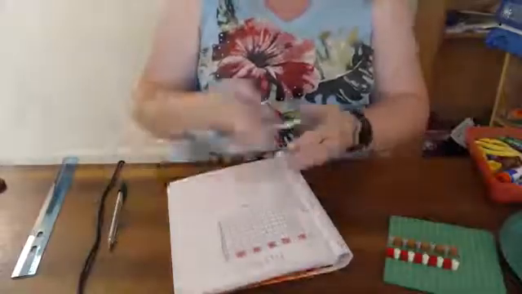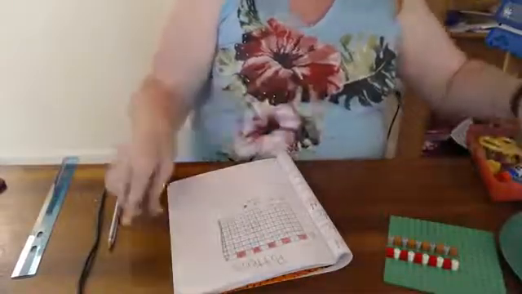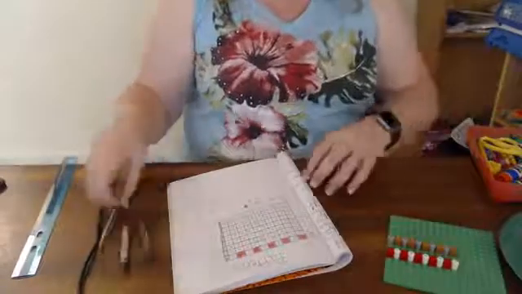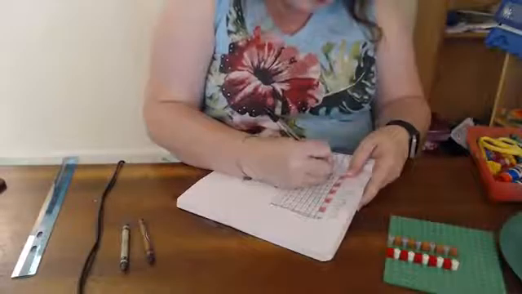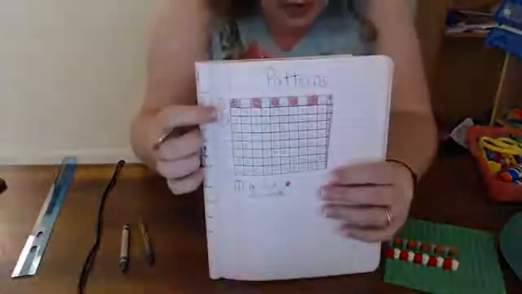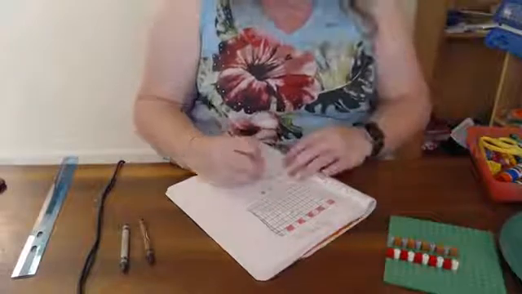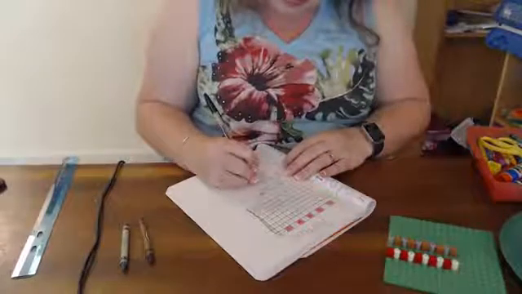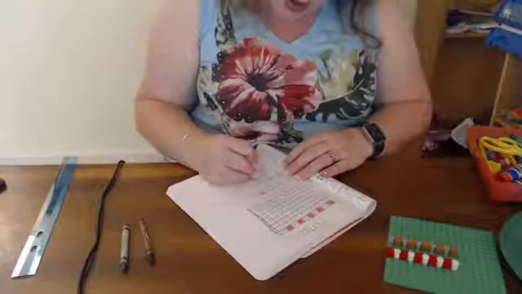So then the second pattern we built was brown and gray. I'm going to skip a line on my board so that I have space. So I'm going to do my number 2 right there, and I'm going to write number 2 down here. My A for number 2 was gray, and my B for number 2 was brown.